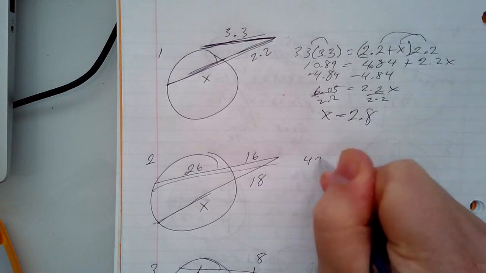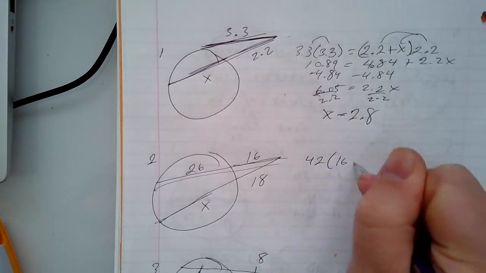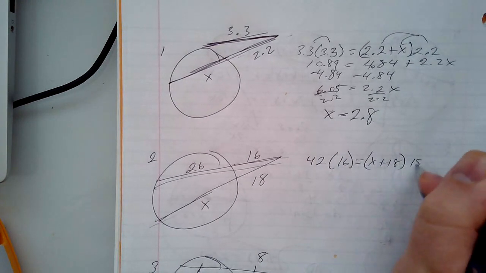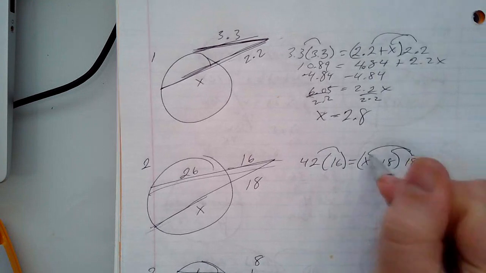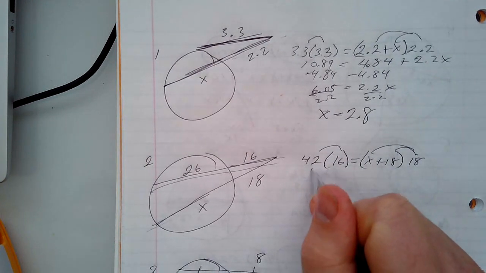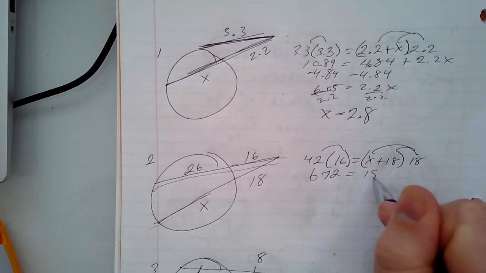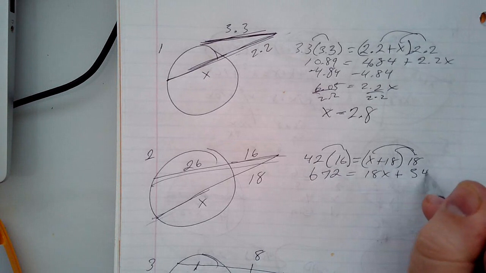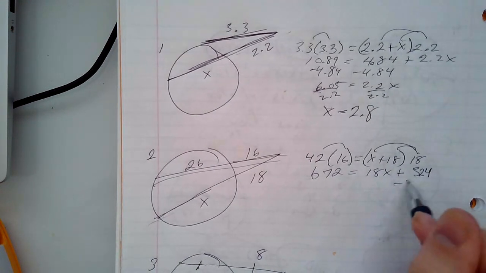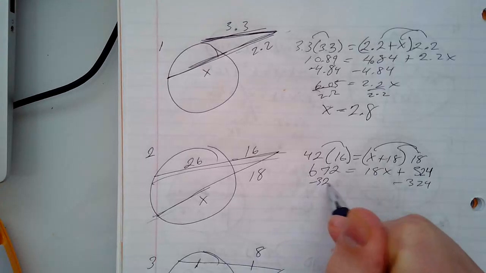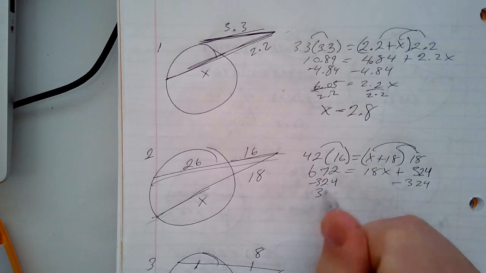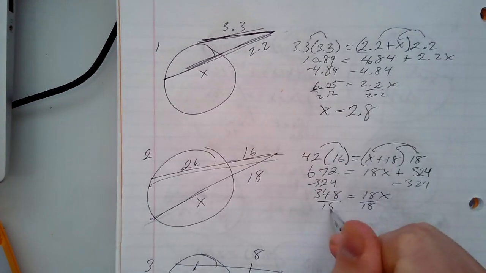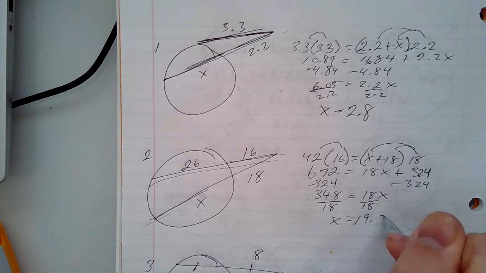Now, the next one, number 2, says the whole, which is 26 plus 16, which is 42, times the outside, which is 16, is equal to the whole, x plus 18, times the outside, 18. Distribute and solve. 42 times 16 is going to give me 672, is equal to 18x plus 324. Subtract 324 on both sides, and I get 348, and then divide by 18, and I get x is equal to 19.3.